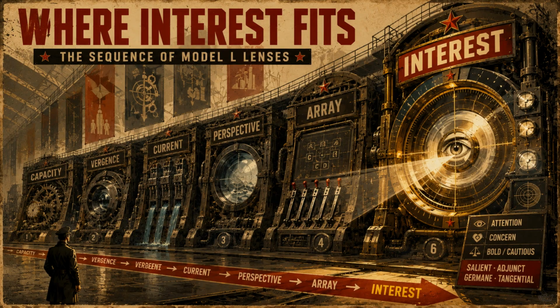By this point, the Model L layout has started to look less like a list of functions and more like a sequence of lenses. Each lens asks a different question of the same 16 positions. Some lenses ask about ease and resistance. Some ask about awareness. Some ask about value, output, framing, or decision-making. Interest asks a more attentional question: what does the type notice strongly? What receives only indirect attention? What feels like a genuine concern? And what stays at the edge of relevance?